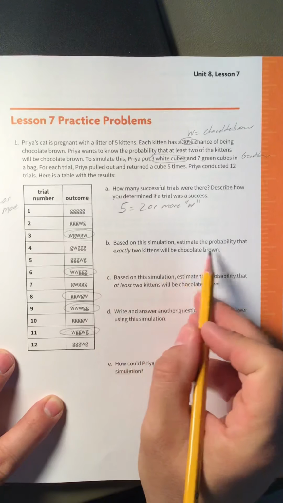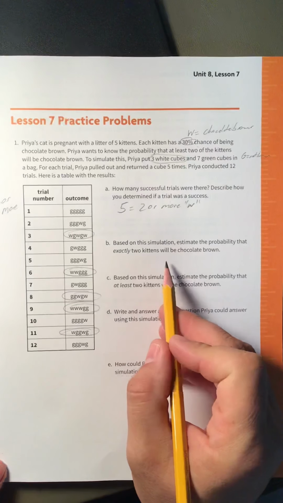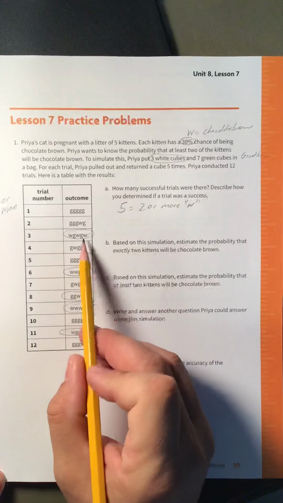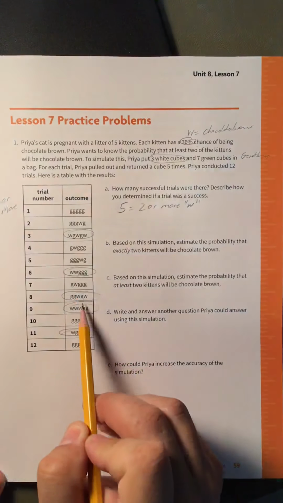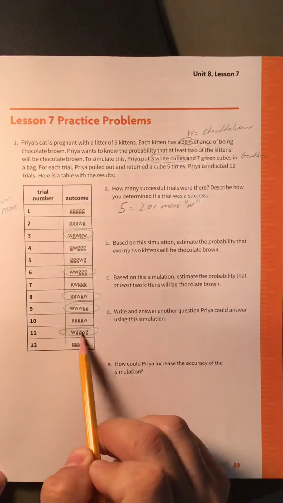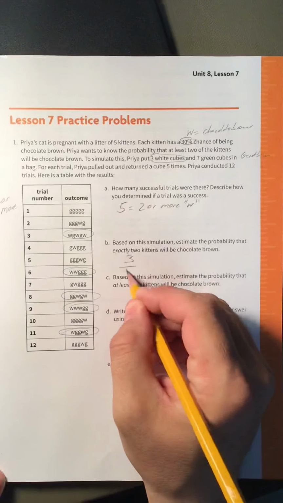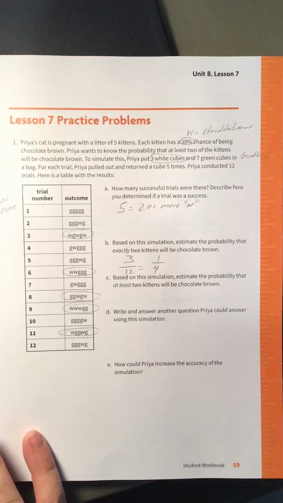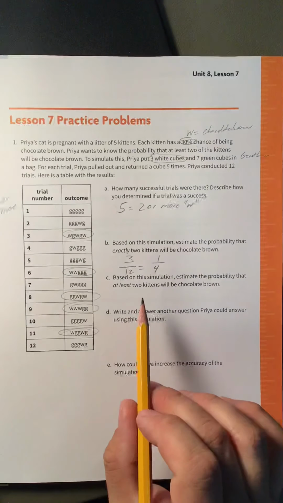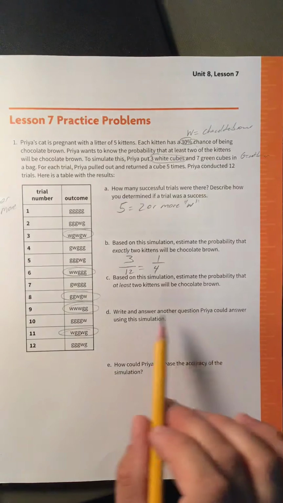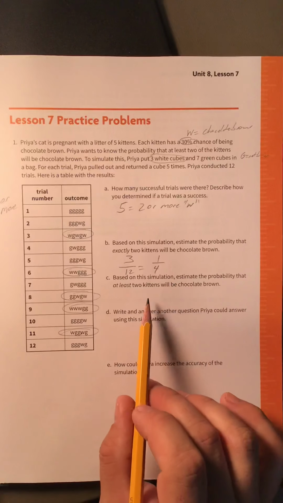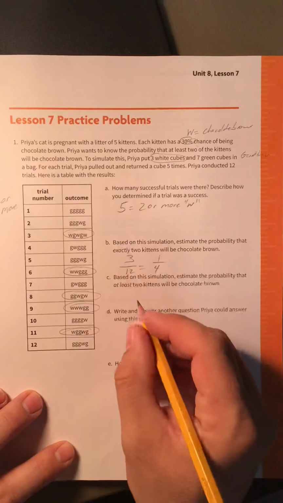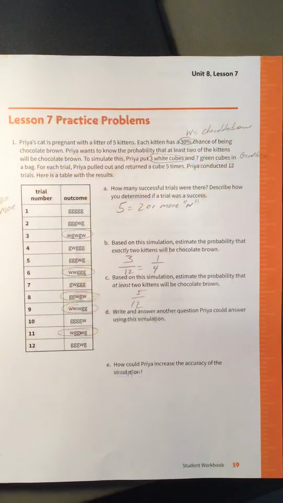Based on this simulation, estimate the probability that exactly 2 kittens will be brown. So which ones have exactly 2 W's? 1, 2, 3. 3 out of 12, and we reduce it to 1 out of 4. Based on this simulation, estimate the probability that at least 2 kittens will be chocolate brown. Well, I already answered that it was 5 out of 12. It cannot be reduced.